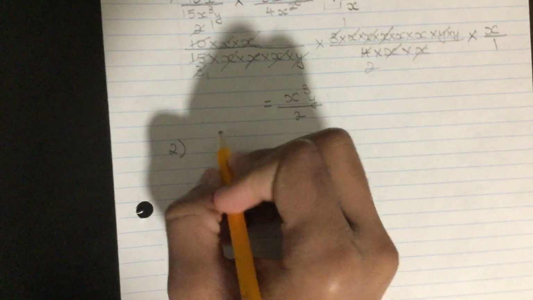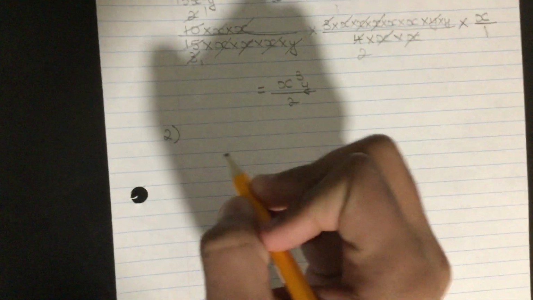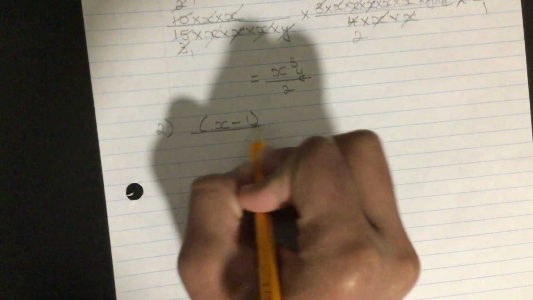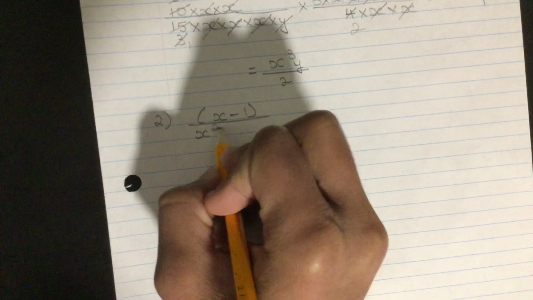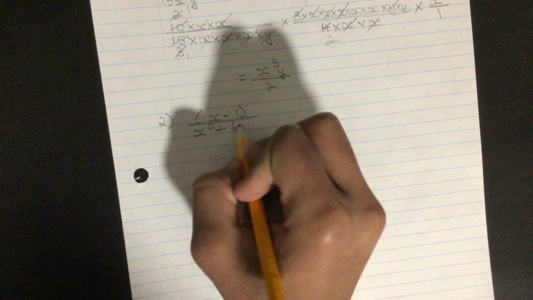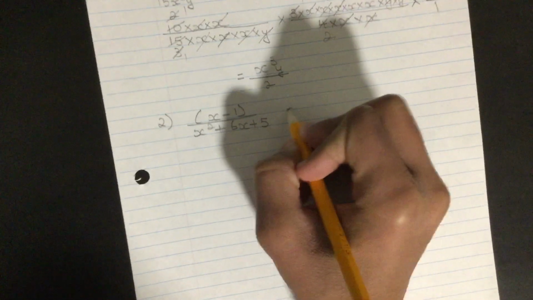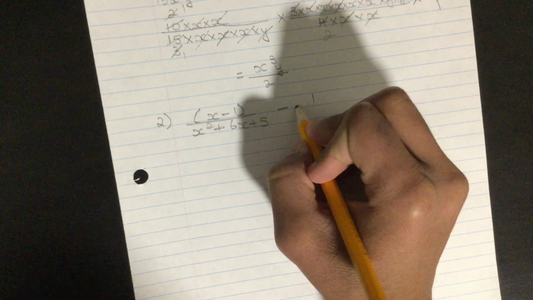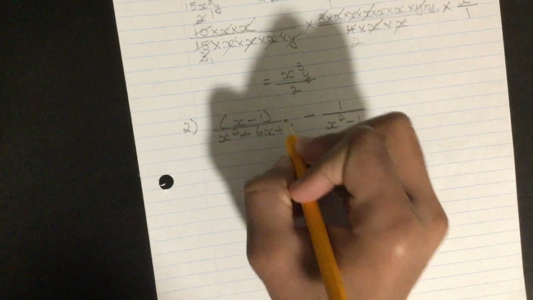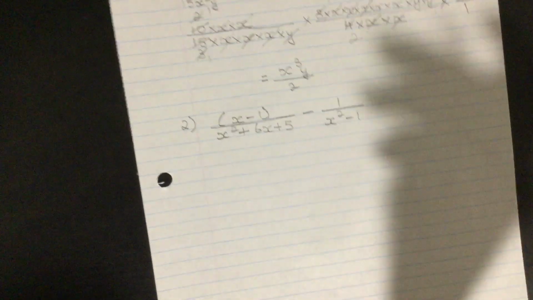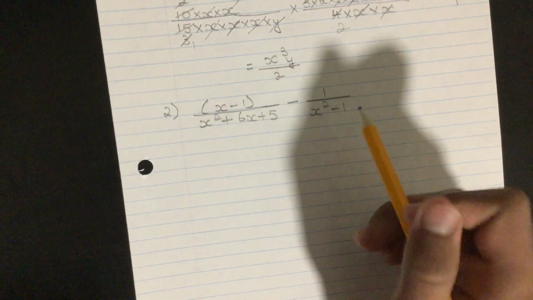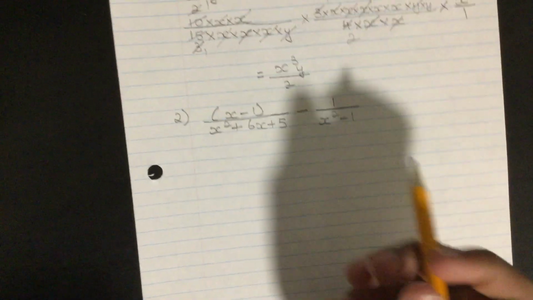The second question goes like this: x minus 1 in brackets over x squared plus 6x plus 5, and that's subtracted with 1 over x squared minus 1. Now when you see these types of questions, how I approach it is that I factor these expressions.